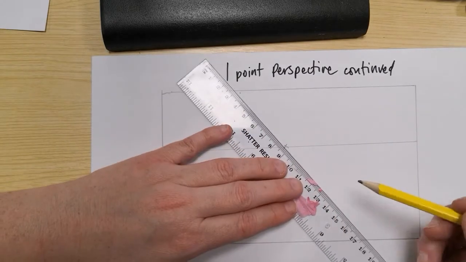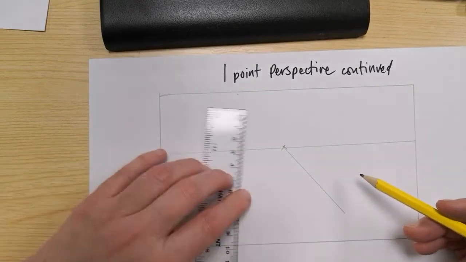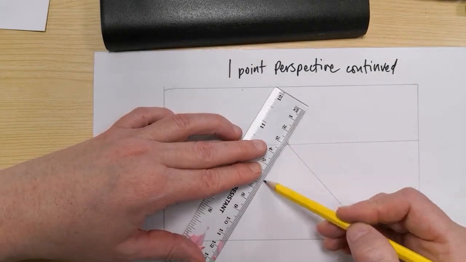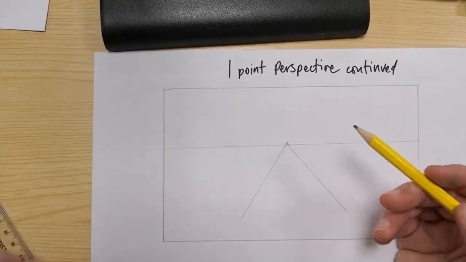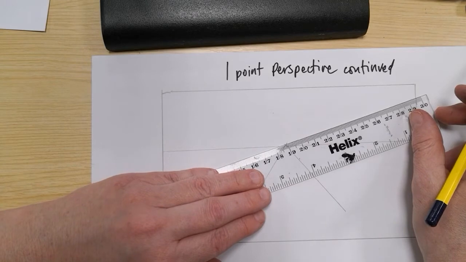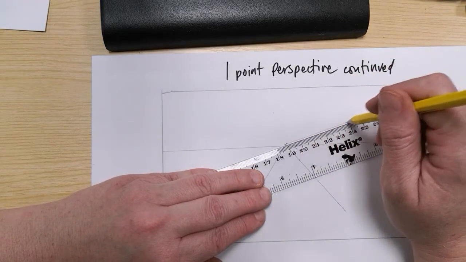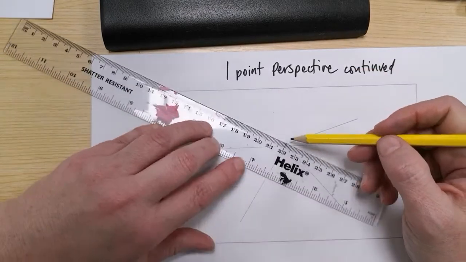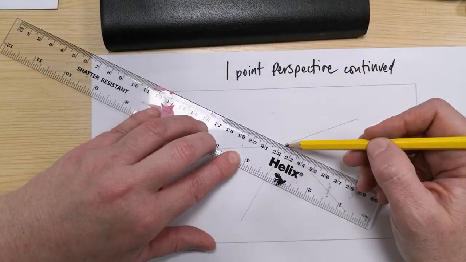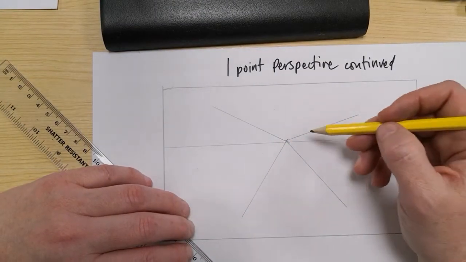Okay, so I am going to draw in my road. I'm going to do a little street, like going down to say the church. Okay, so this is now going to be my row of houses. Okay, so these are guidelines, these are converging lines.